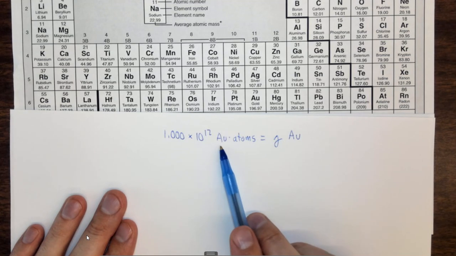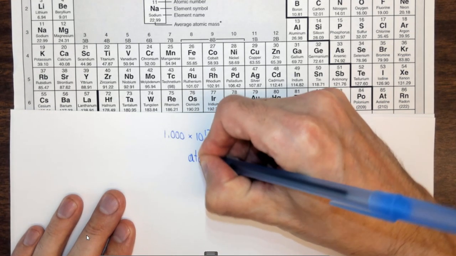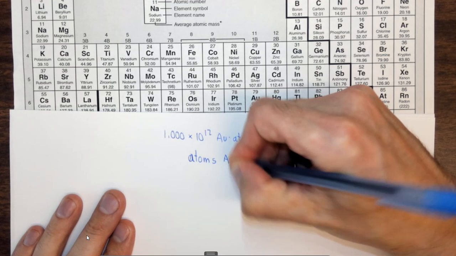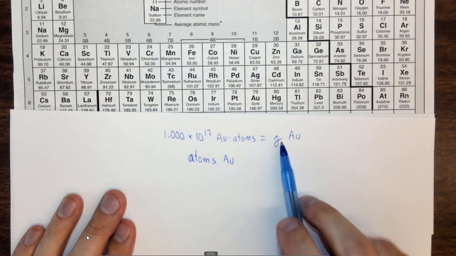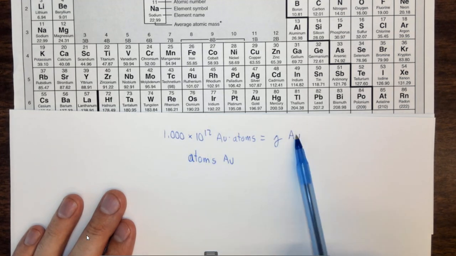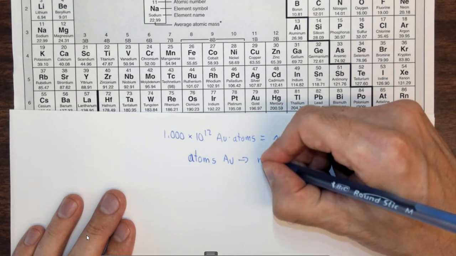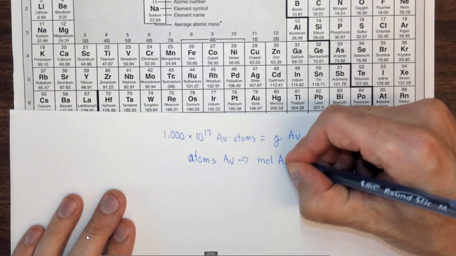So we want to convert from atoms of Au, because we're given the trillion atoms, and we eventually want to get to grams. But we don't know any direct relationship between atoms and grams. But we do know a relationship between atoms and moles of gold.